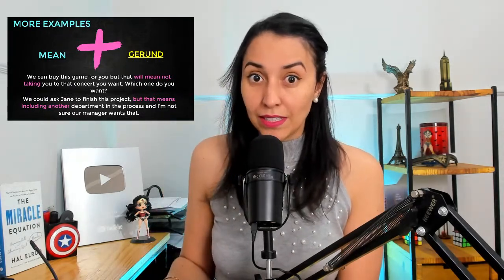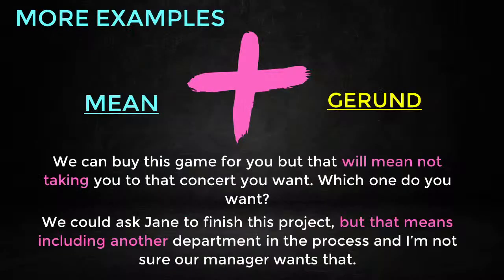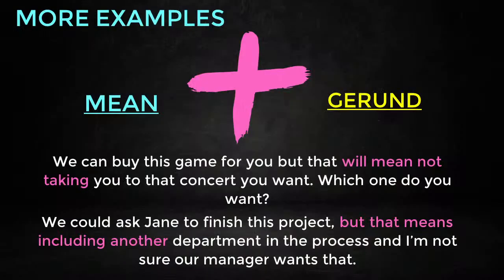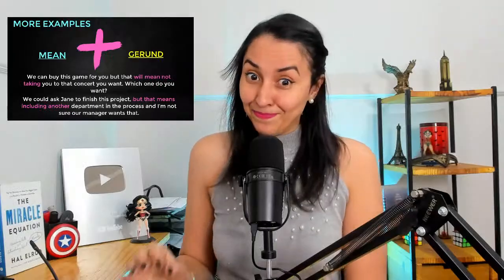So look at the structure. We can buy this game for you, but that'll mean not taking you to that concert you want. So you see, I use "that'll mean," or "it means," or "it'll mean," and then the word "not," and then the verb in the -ing form, in the gerund form. So: that'll mean not taking you to that concert you want.